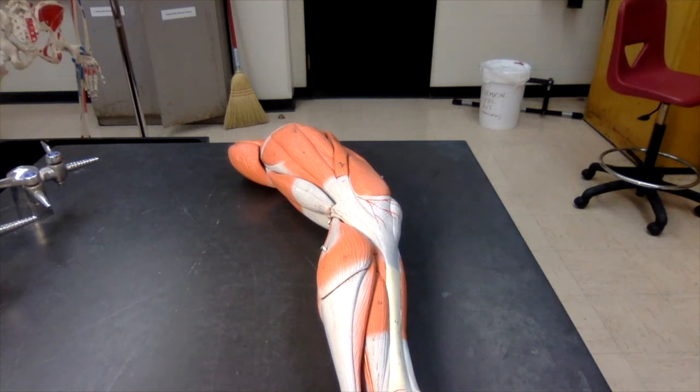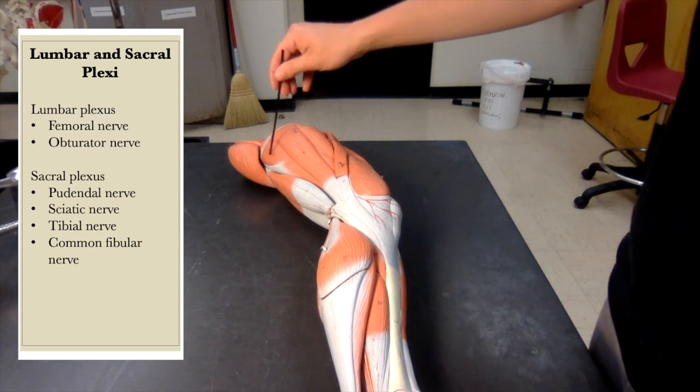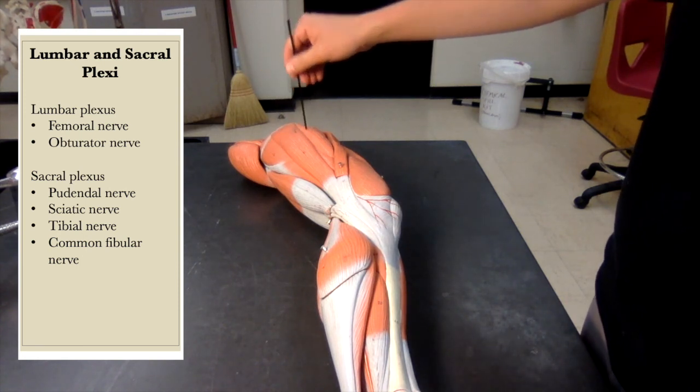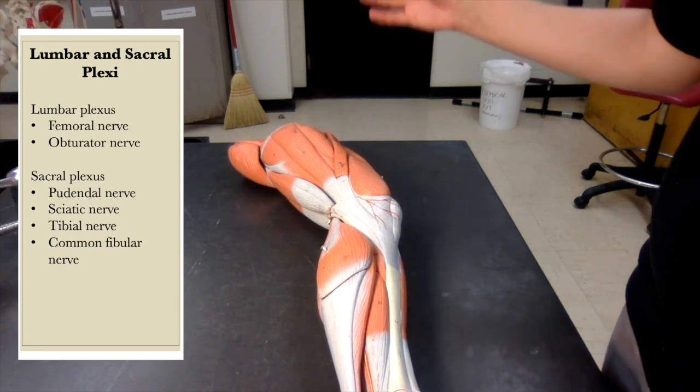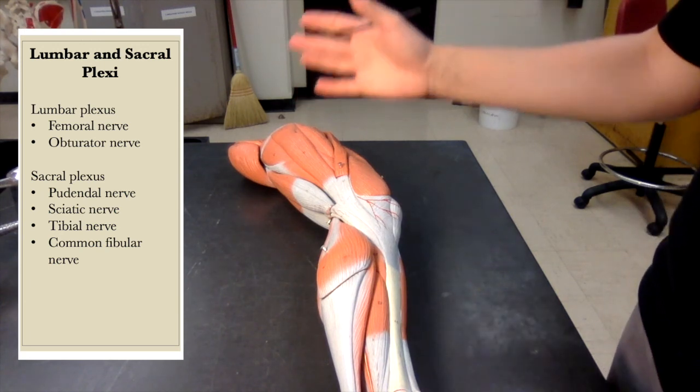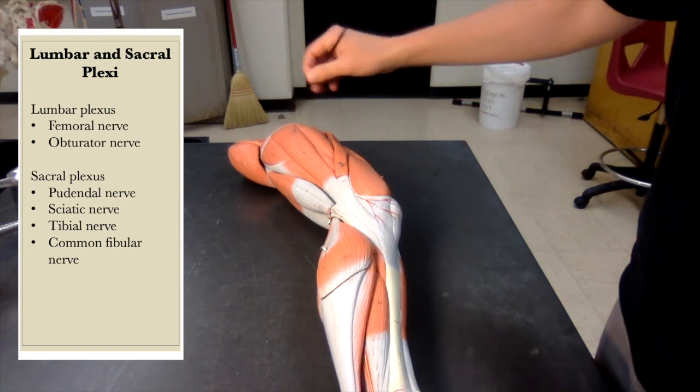At last, we're interested in the nerves coming off the lumbar and sacral plexi. For the lumbar plexus, we have two nerves. We have the obturator nerve and the femoral nerve. For the obturator nerve, the nerve itself is not visible, but the muscles that it innervates are. These muscles right here are adductors. They will bring our thigh or our lower extremity closer to the midline. These muscles will be innervated by the obturator nerve.